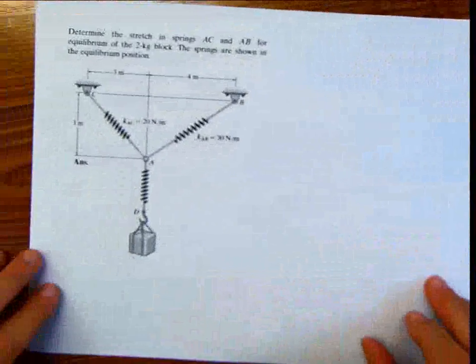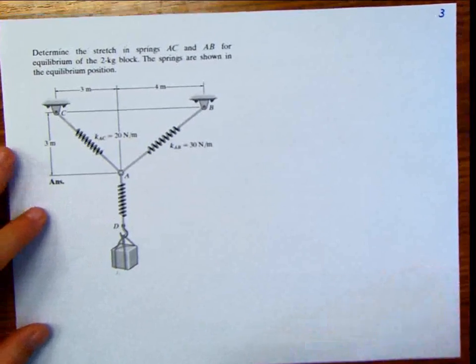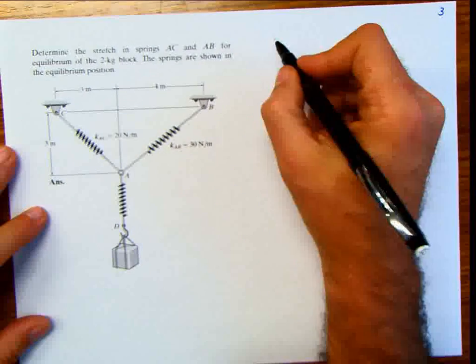Okay, we have 3 problems so far, but I have more. I had one of the nightmares of the students. Students have nightmares with these types of problems when they start looking at springs everywhere. And I don't know why they fear that. They fear the springs.